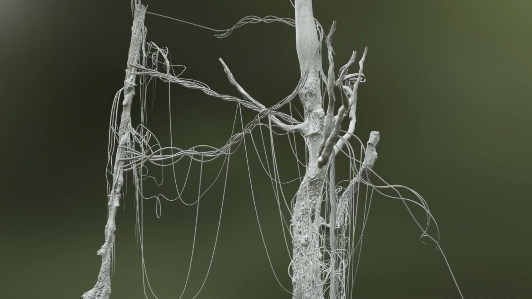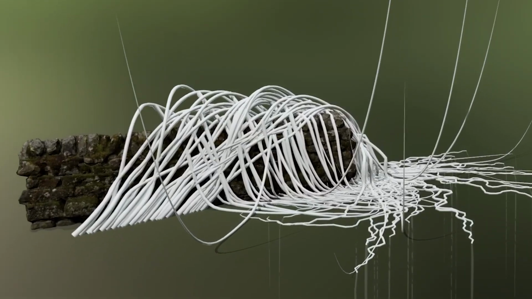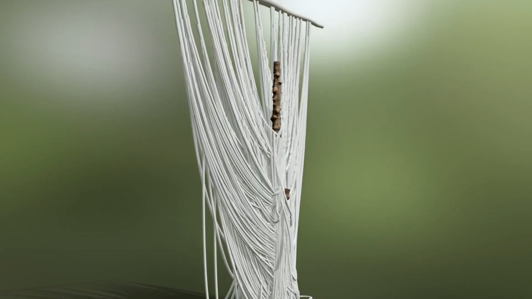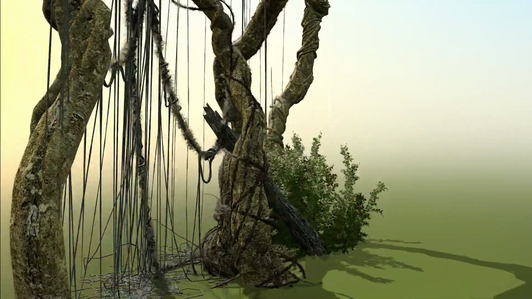This new feature lets you swag and swoop, instantly pull vines along the floor or over walls, drape masses, and overrun structures. You can even use them as roots or extensions on branches. We suspect you'll be using them for just about everything.